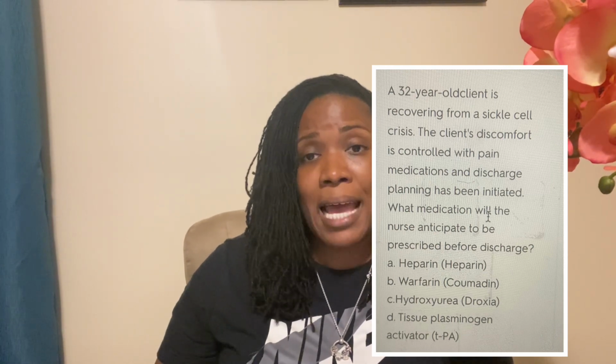TPA, of course, is also a blood thinner, but it is a fibrinolytic. It's a clot buster. So we're usually giving TPA for a patient who has had a stroke due to a clot, a thrombotic stroke, or a patient who has thrown a clot and had a heart attack. That's the only time we're giving TPA. Okay, it's a clot buster, and that is given in emergent situations. That's not something that's given at home.